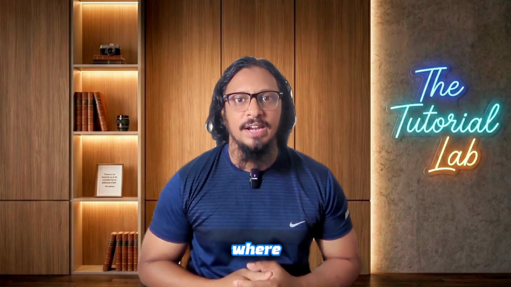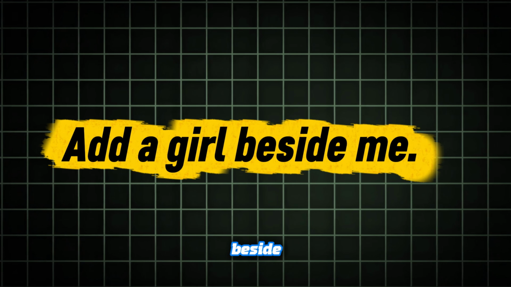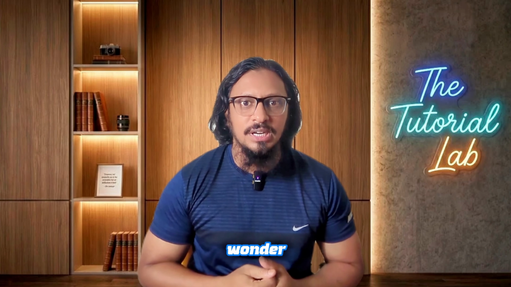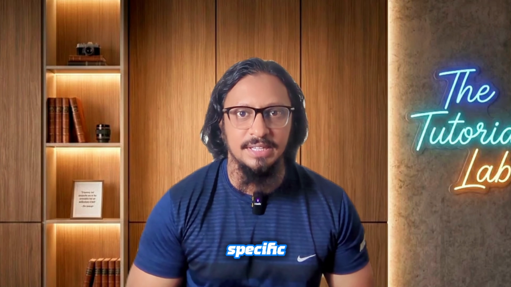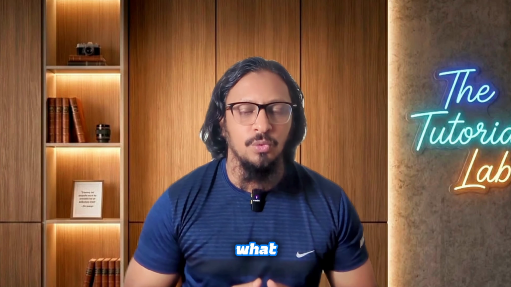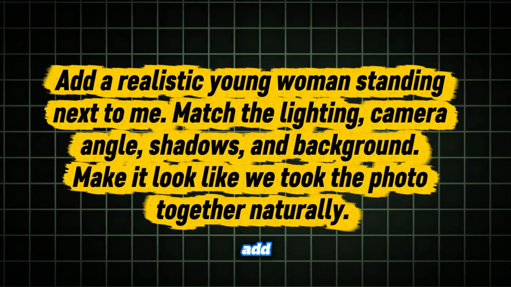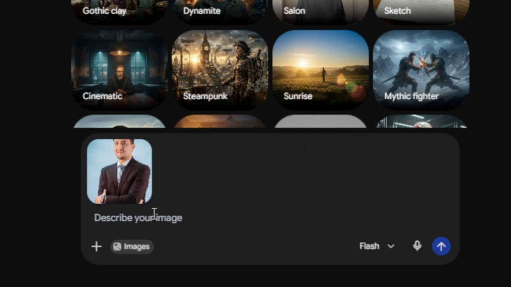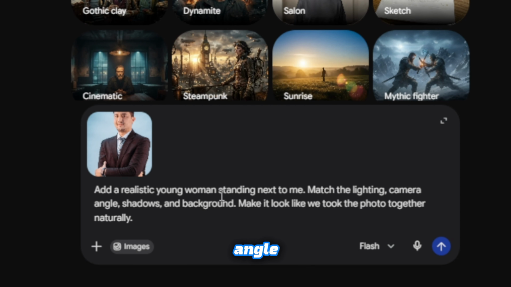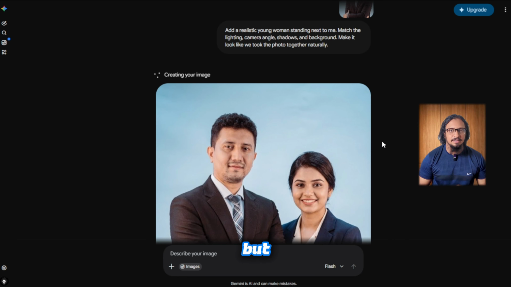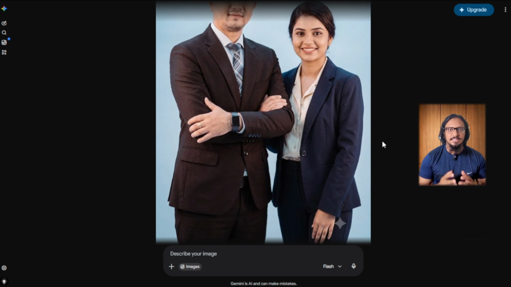Now, here's where most people make a mistake. They simply type "add a girl beside me" and then wonder why the result looks strange. The secret is being specific. You need to describe exactly what you want. For example, add a realistic young woman standing next to me, match the lighting, camera angle, shadows, and background. Make it look like we took the photo together naturally. Already you will get a much better result. But we are just getting started.